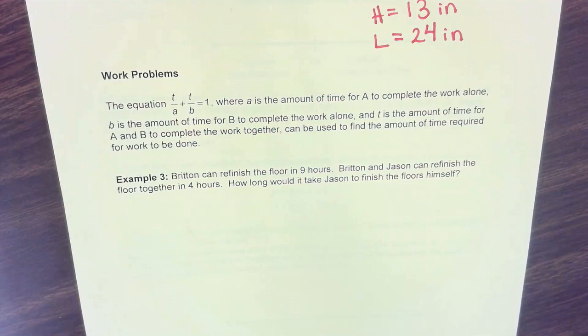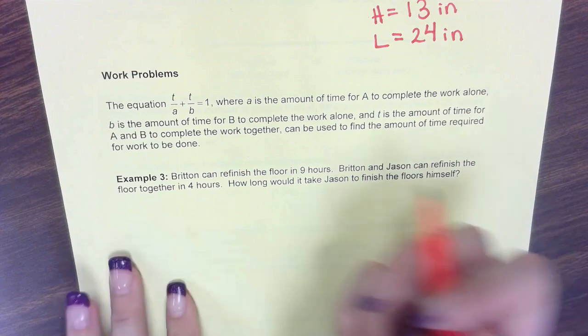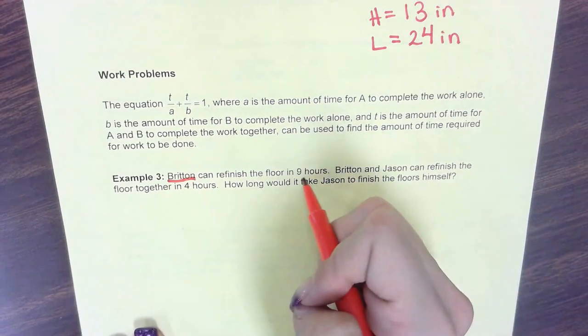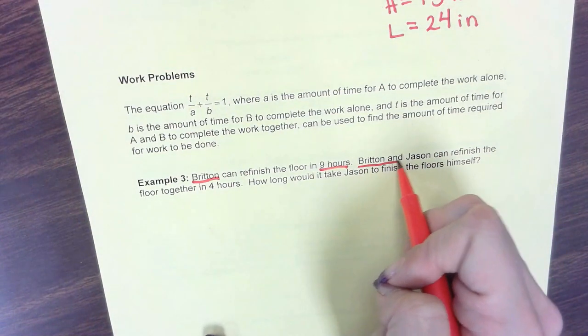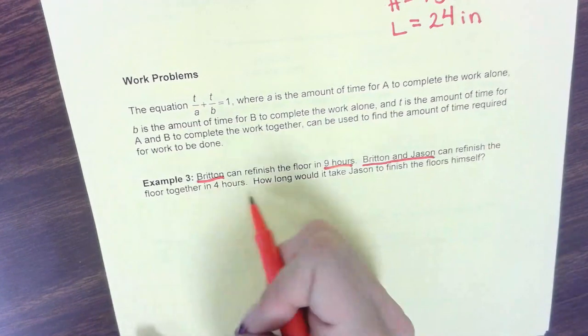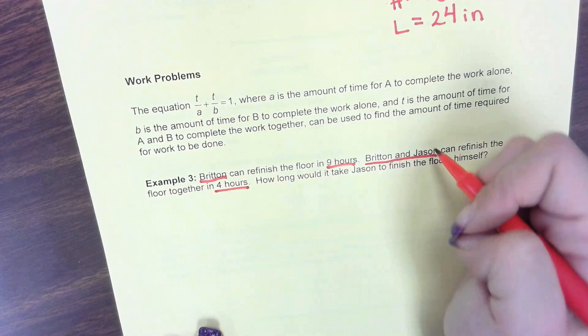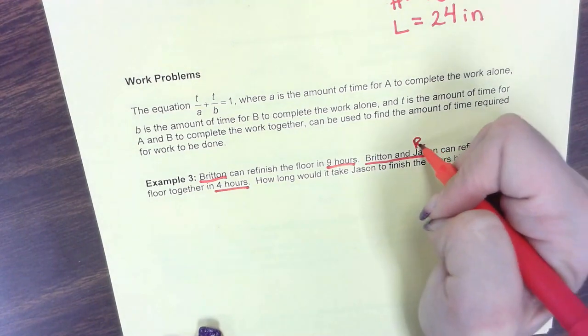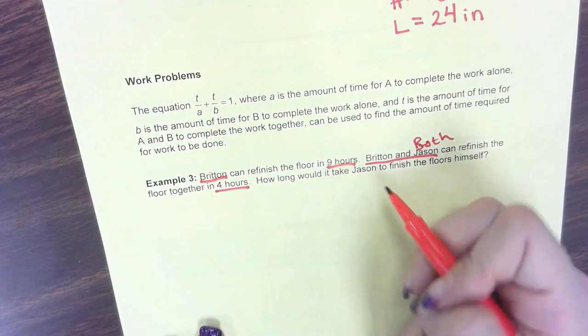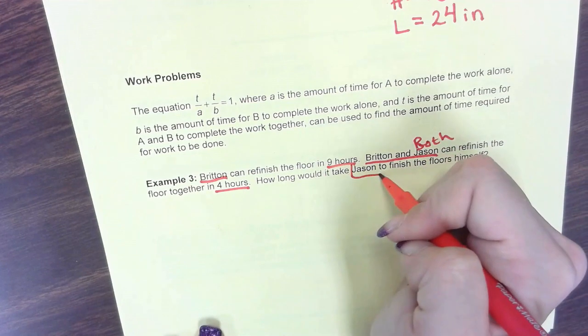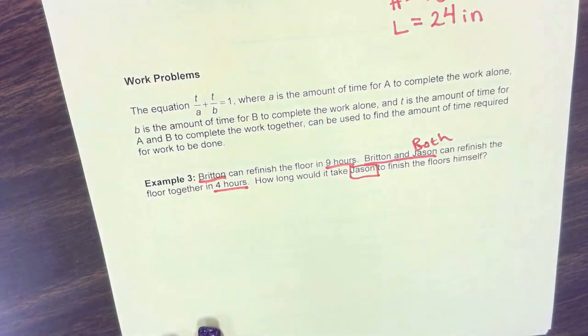So let's look at the example. Britton can refinish the floors in 9 hours. So Britton can do it in 9 hours. Britton and Jason can refinish the floor in 4 hours. So this is when they both can do it. How long will it take Jason? So we want to know how long it takes Jason to do the floors by himself.